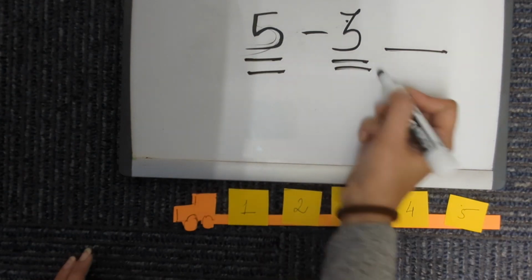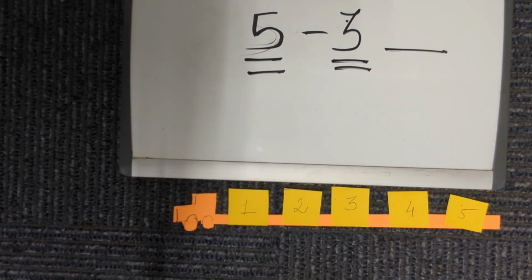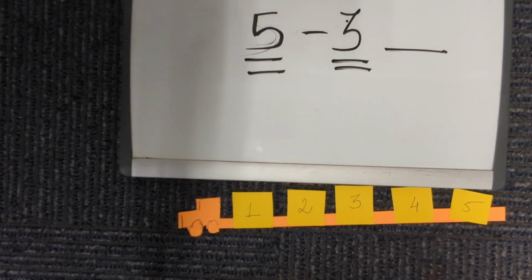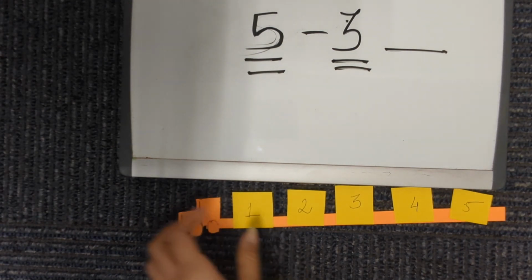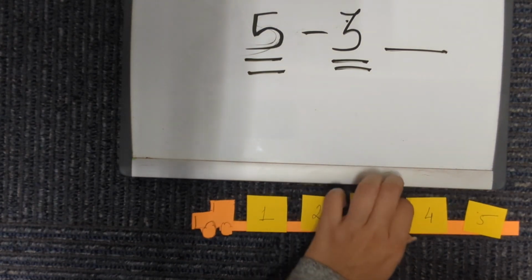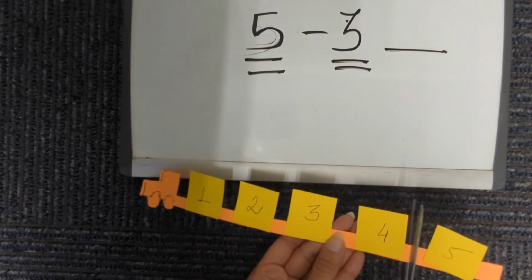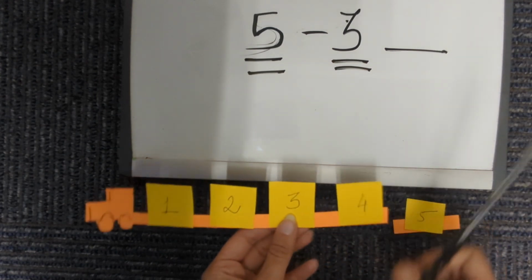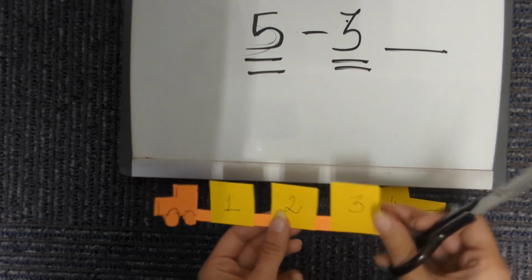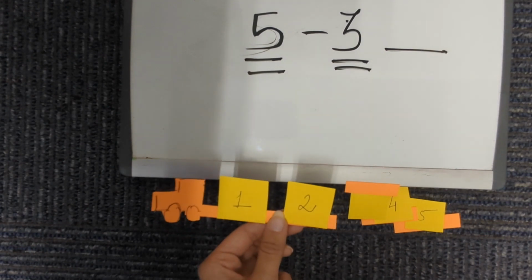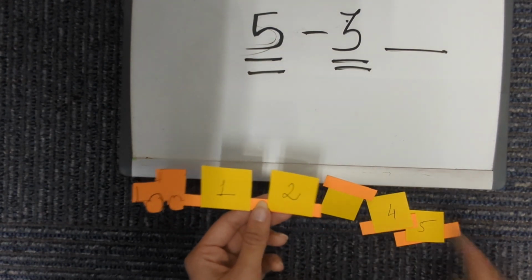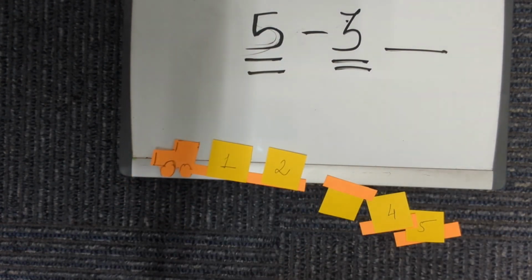And the second digit is 3. So we will cut 3 digits from the end. So I will use the scissor to cut the digits. We will cut 3 digits from the end. So let's say this is my train and I will just go and remove 1, 2 and 3 digits from the end, and here I am with the answer. 5 minus 3 gives me 2.